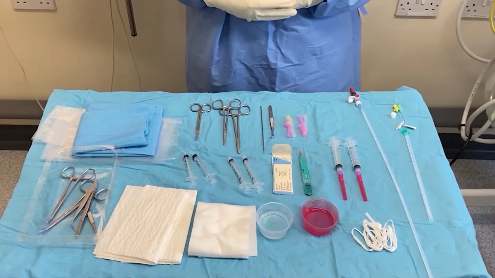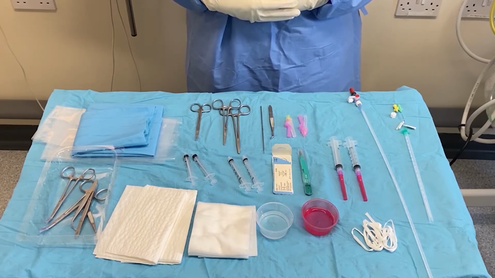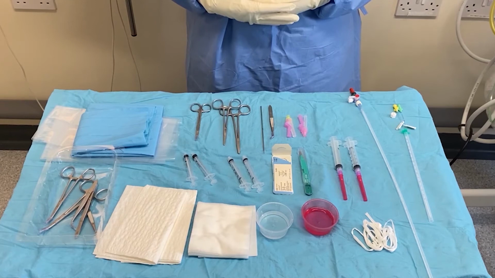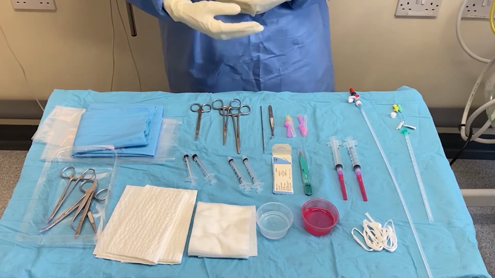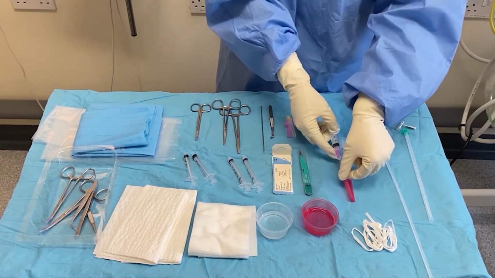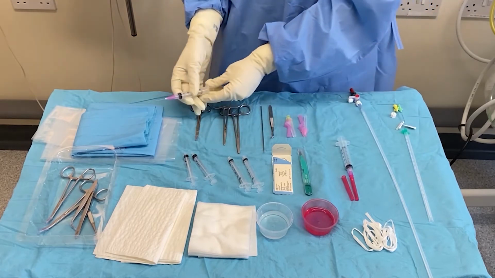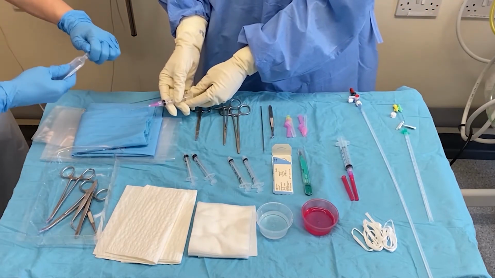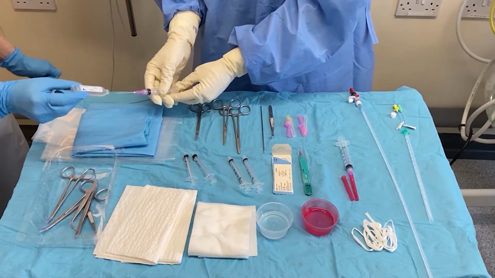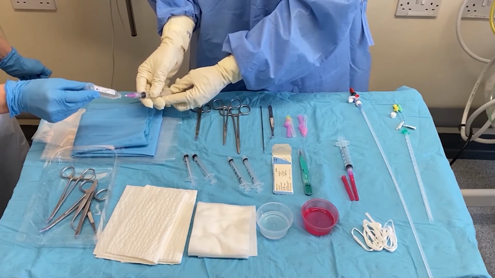So now I've got all of the equipment ready on the sterile field. I've got my sterile gown on and I've double gloved with 2 lots of sterile gloves. So now it's time to prime both of the lines with normal saline. So got our filter needle and our syringe, and with the help of my assistant with 0.9% normal saline, we'll draw this up.